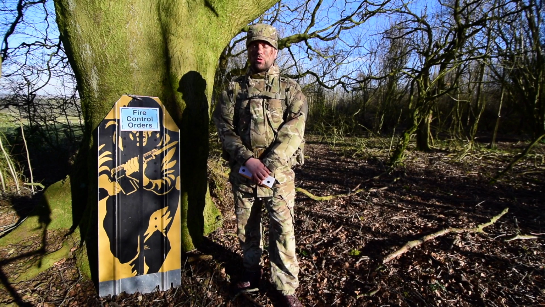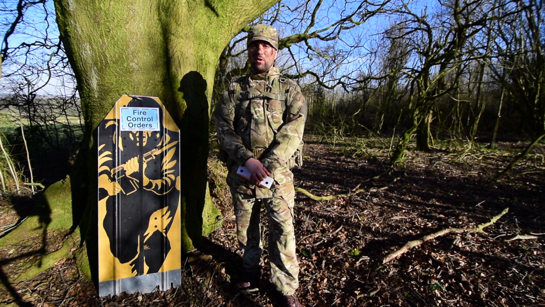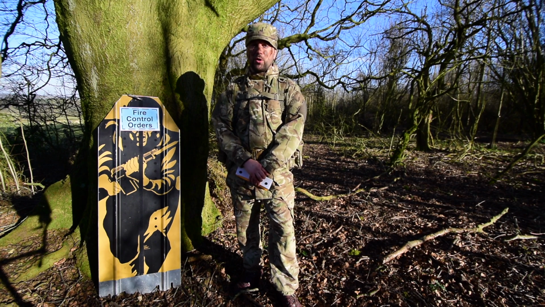A fire control order is given so you can recognise the target and fire at it effectively. It's important you know what actions need to be carried out when you receive a fire control order. Fire control orders are given in a definite sequence. This sequence can be remembered using the mnemonic GRIT.